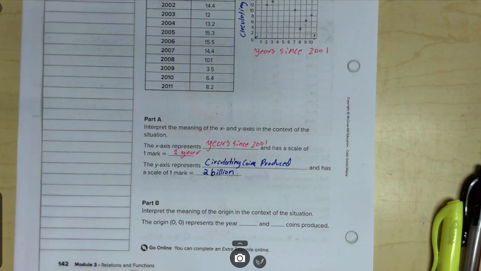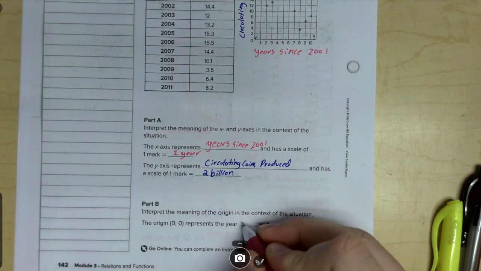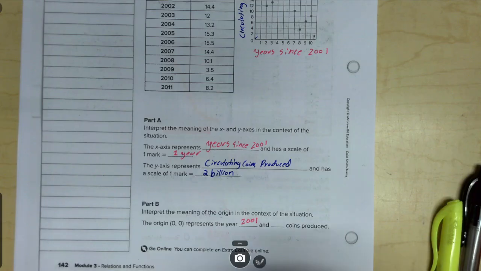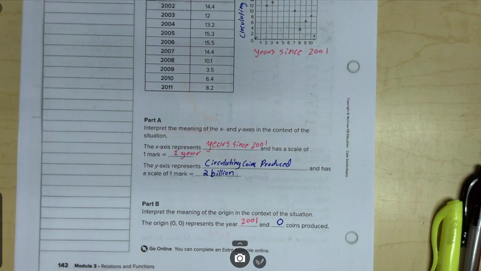Interpret the meaning of the 0, 0 origin. So 0 represents the year 2001, and 0 in the y means 0 coins produced. And that's it.